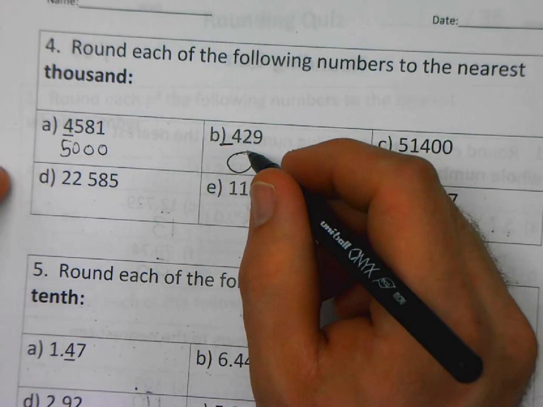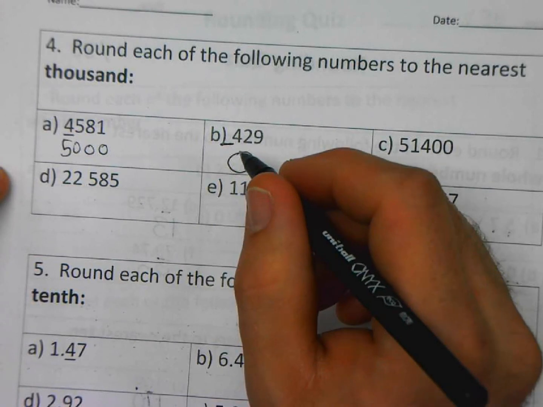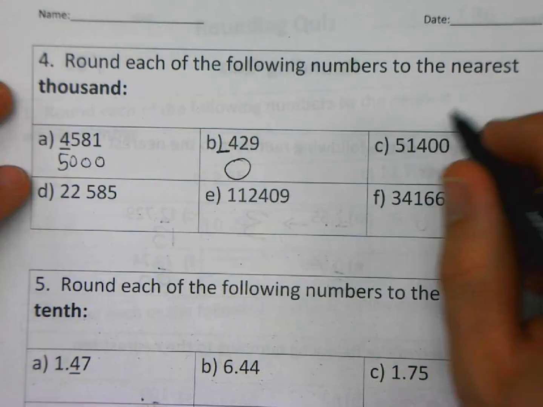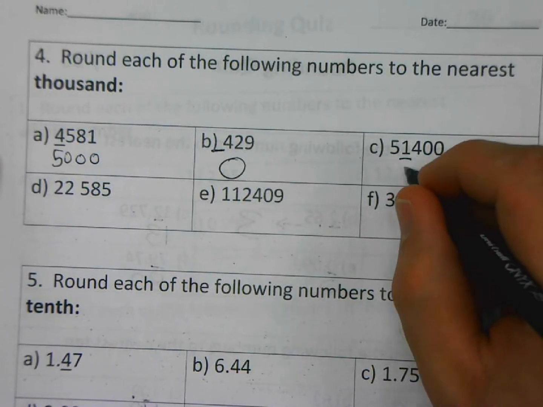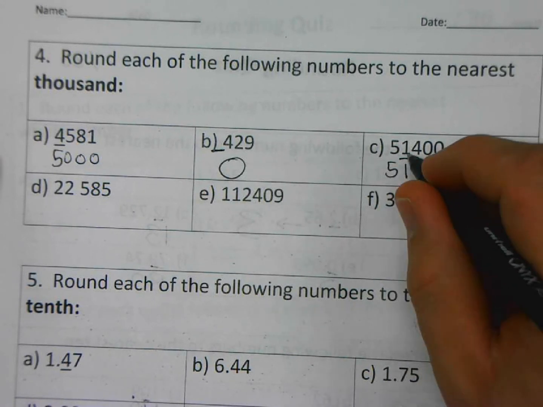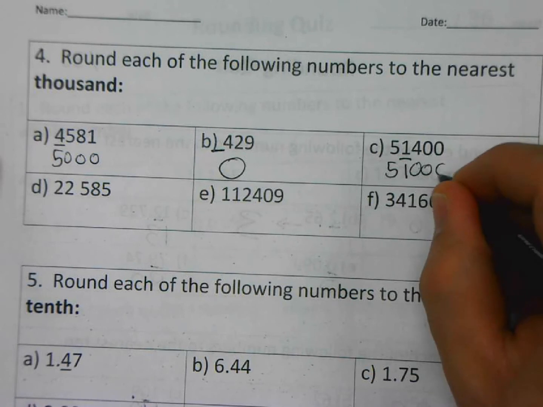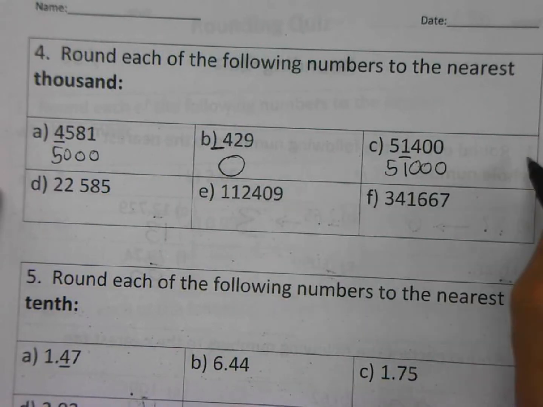Anything between 500 and 1,499 would all round to 1,000. Okay. This one here, there's a 1 in the thousands column. The next number is a 4, so the 1 stays the same. 5 stays the same. Everything after the underlined digit becomes a 0. So we've gone from 51,400 to 51,000.